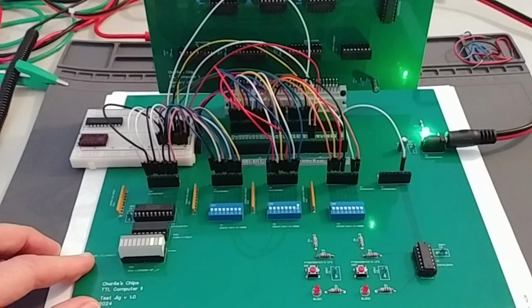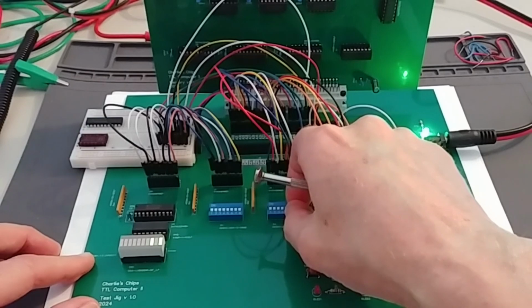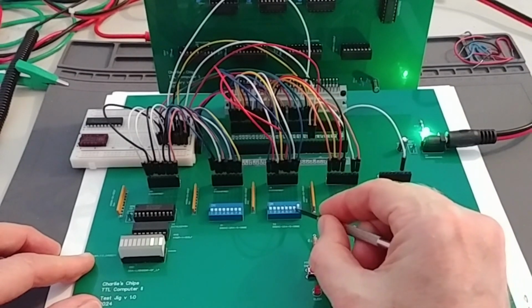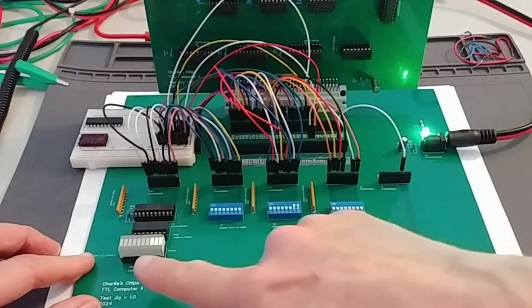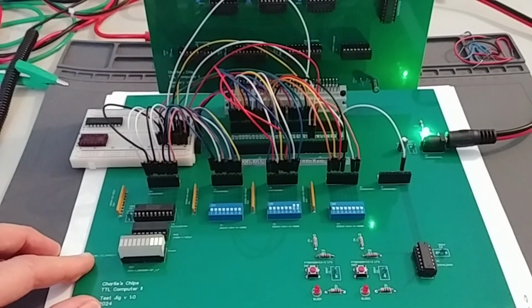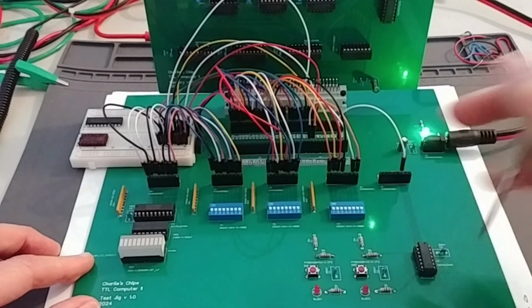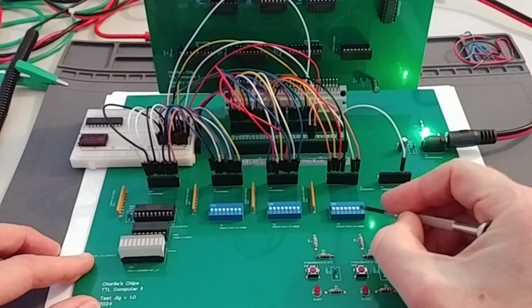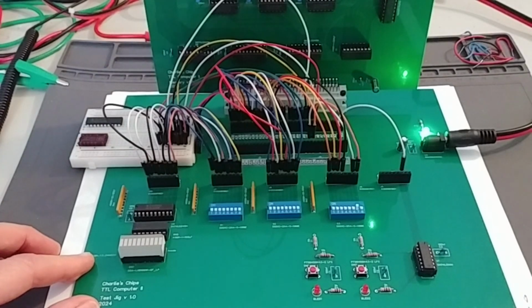Our next address is 0100, and that should be 5. And it is. And our next address is 0300, and the data from our ROM is 07. And that's what it is, 07. So that is a good ROM read test. We want to bring the read control bit back high.